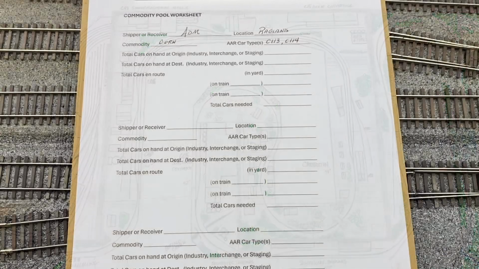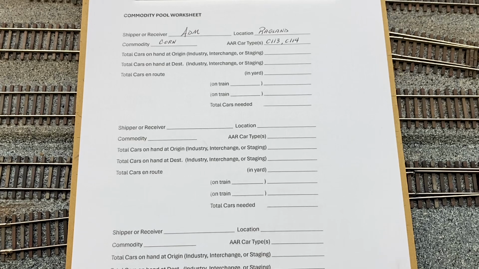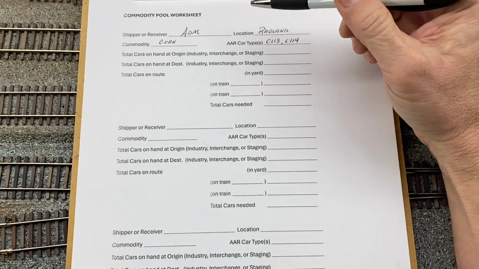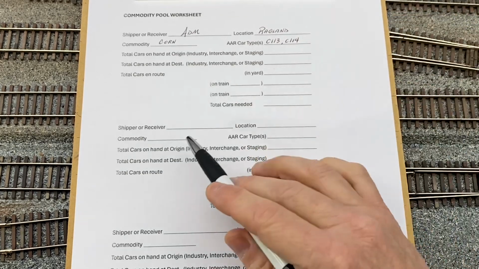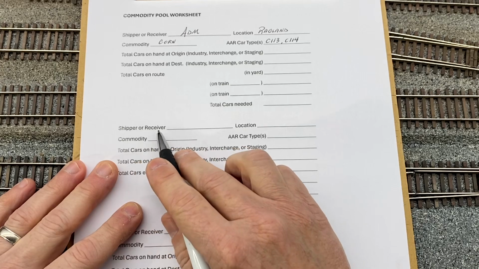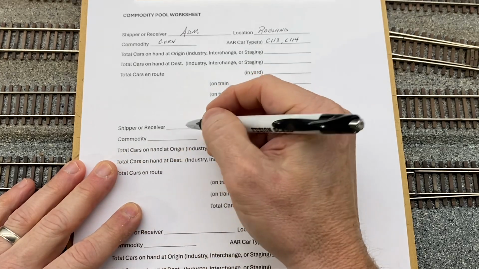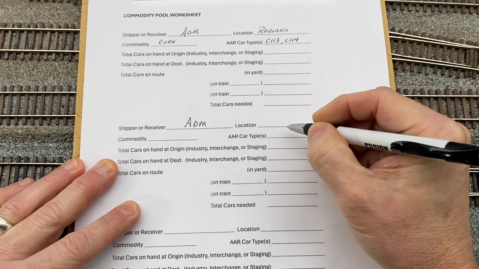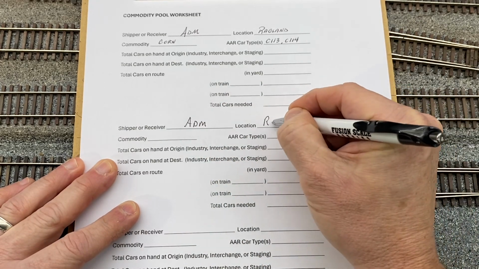So to help me determine how many cars I'm actually going to need, I came up with this commodity pool worksheet. So we have these to fill out. For example, the shipper or receiver. In this case, it's a shipper, and it's ADM. And the location is Ragland.